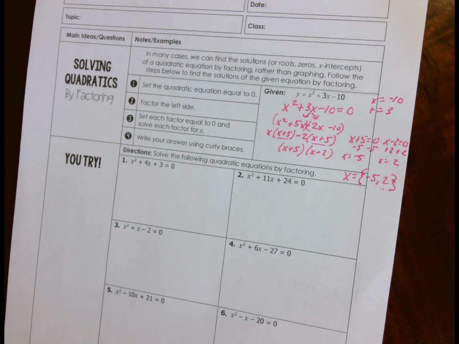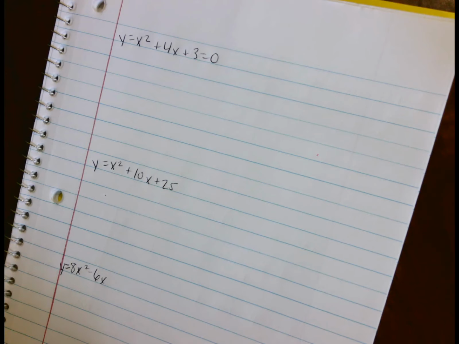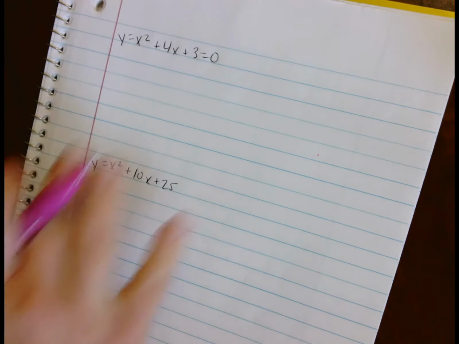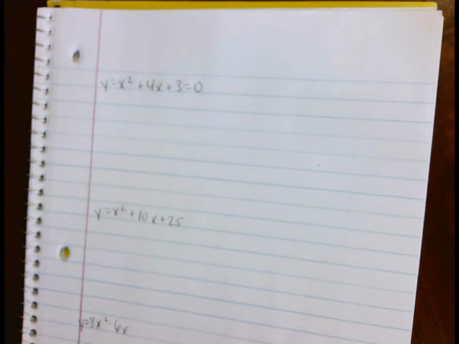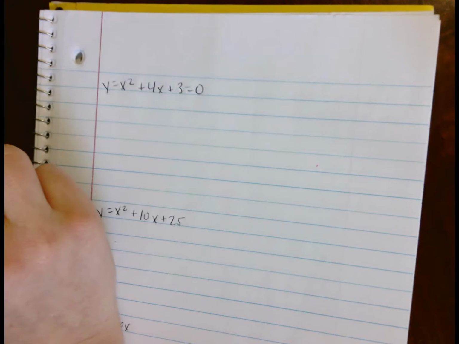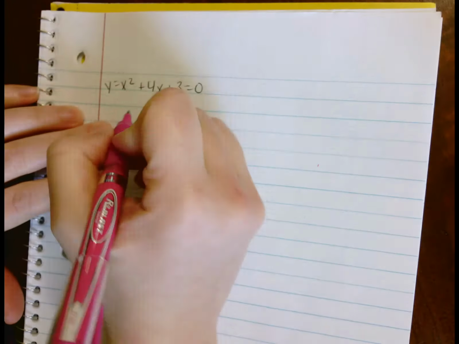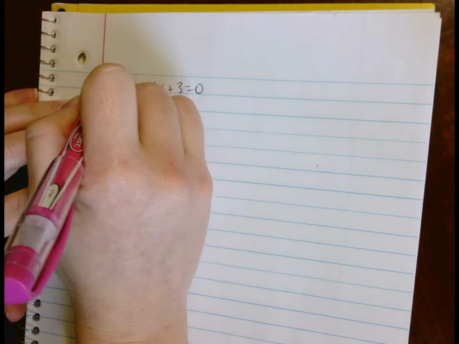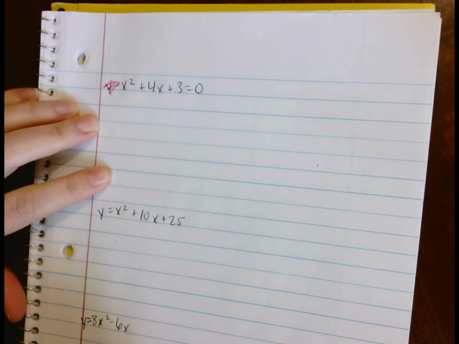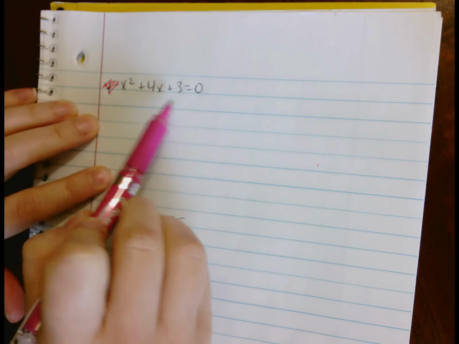So I'm going to do another couple of examples, but we're going to do them with a little bit of extra room because honestly that's just not enough room for us to be able to work. So let's look at this example here. Alright, so y is equal to x squared plus 4x plus 3. So our first step is to set it equal to 0, which has already been done. I just went ahead and did that for you. So x squared plus 4x plus 3 is equal to 0.